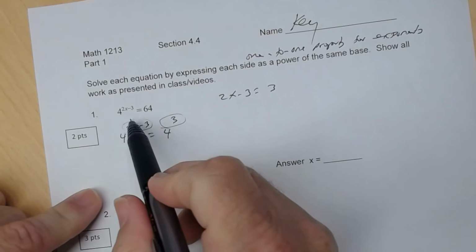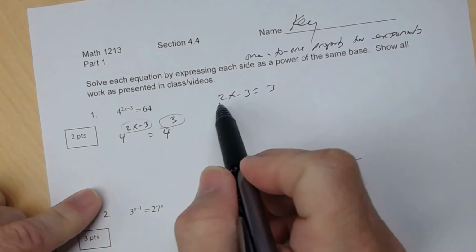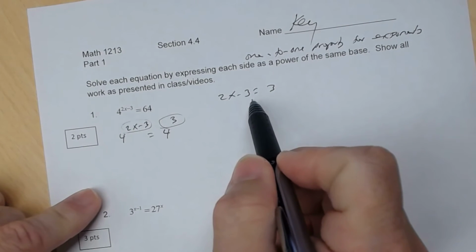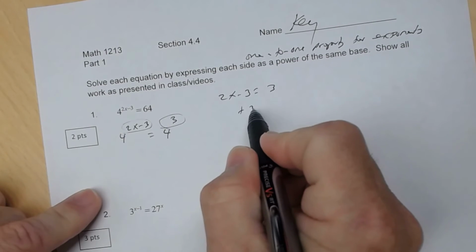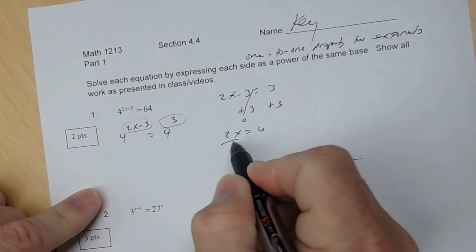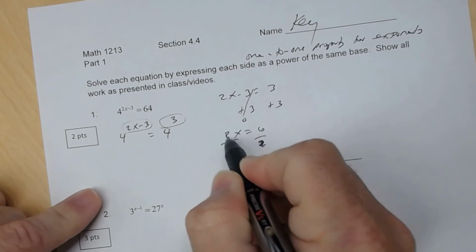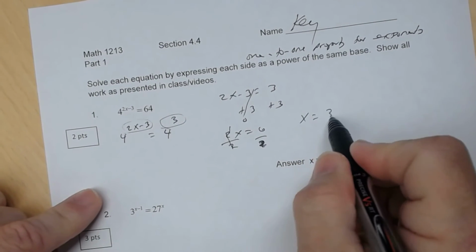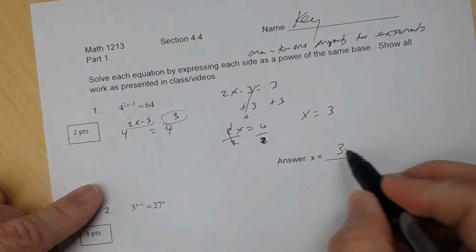And then notice I went from an exponential equation to a linear equation. So this is linear. So I'm going to add 3 to both sides. Combining like terms, I get 2x equals 6, and divide both sides by 2 to get x by itself. I get x to be 3. Okay, so x is 3.